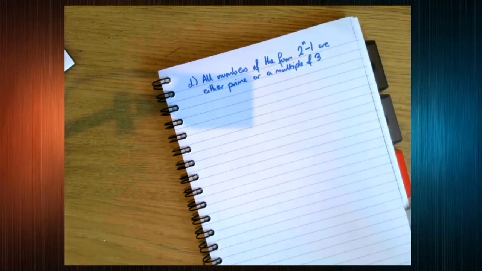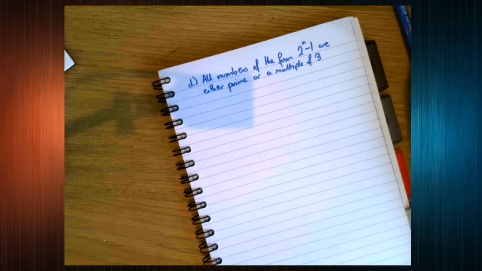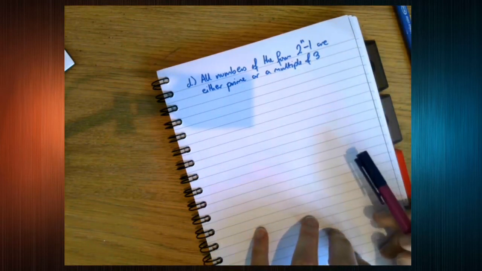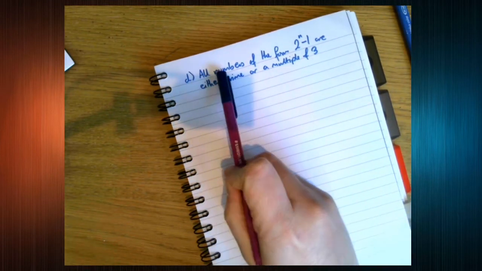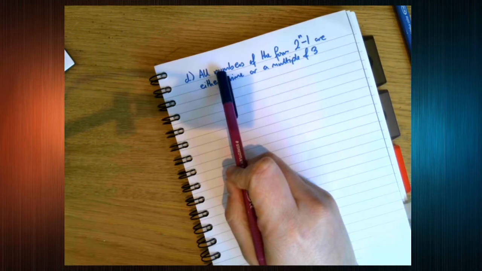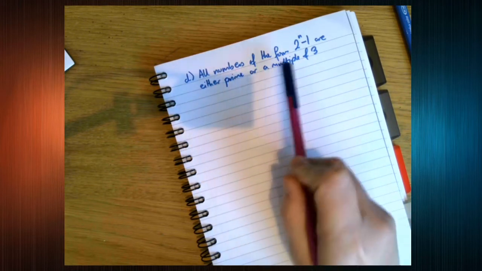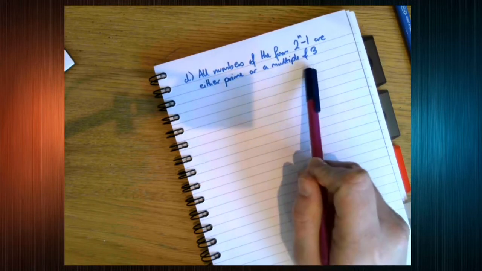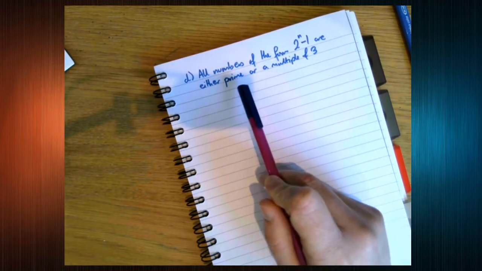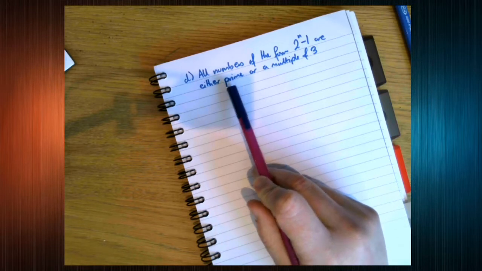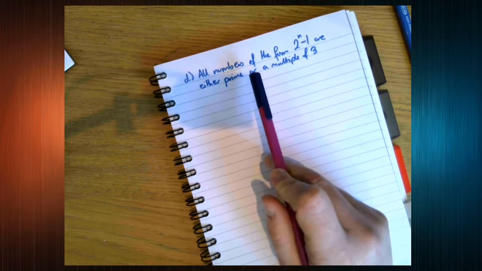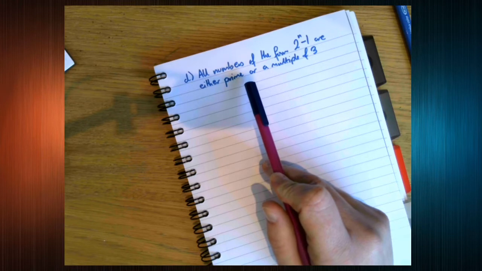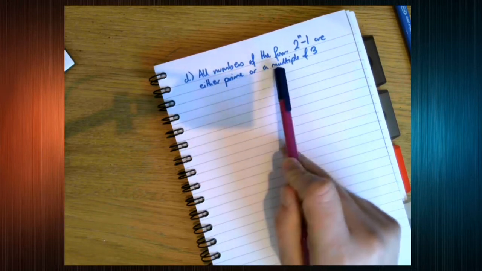I'm paraphrasing slightly from the textbook, but it's close enough. So we're saying all, and we're saying either or. Obviously it can't be both, because if it's a multiple of 3, it's not prime. But either or, which means we're looking for a number that isn't one of these things.